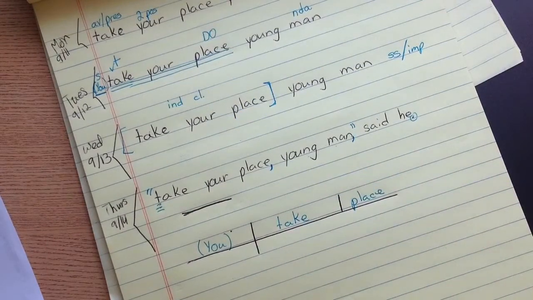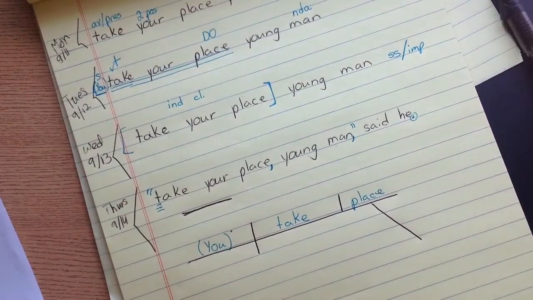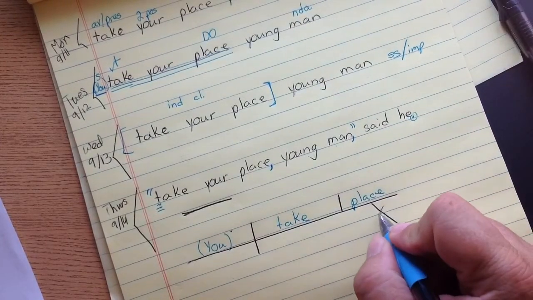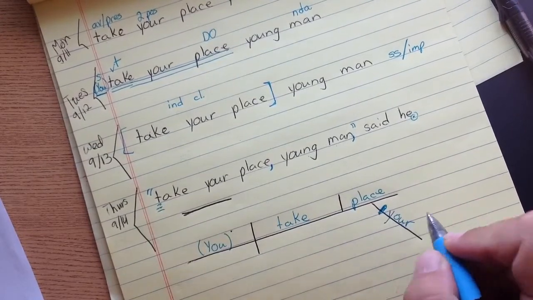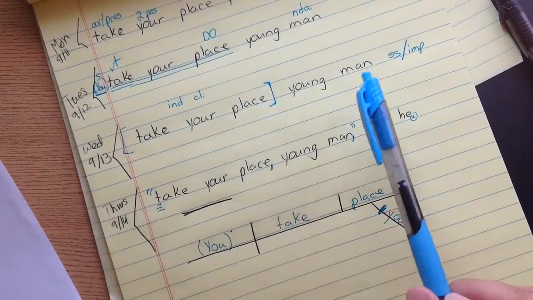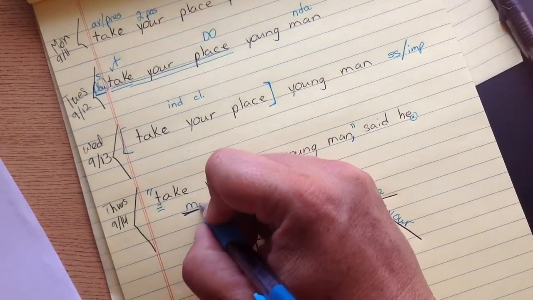So your describes place, so if you remember, it will hang down off of it because it's which place, so it's yours. So I'm going to hang it on the modifier line, which is for adjectives and adverbs, and that is, whoops, sorry, that should be your. Okay, take your place, young man. Oh, that's the direct address, noun of direct address, man was. So man goes there.